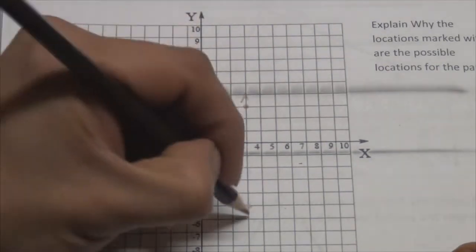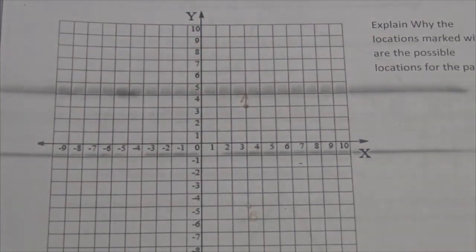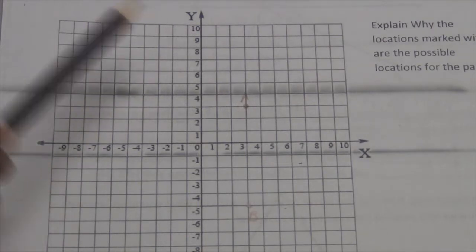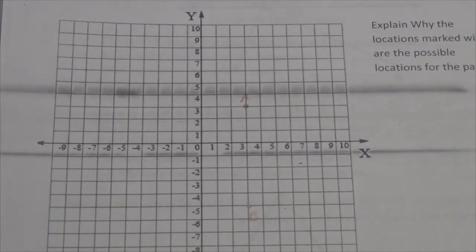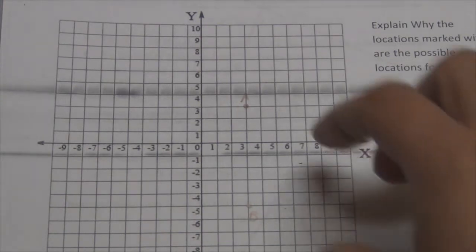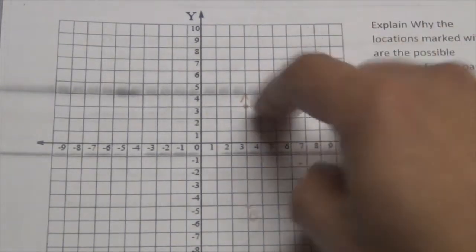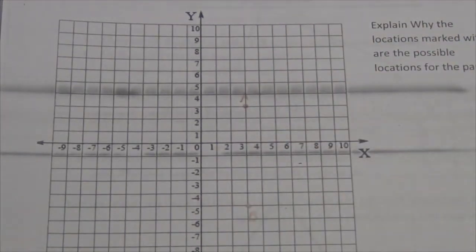School A, school B. Okay. Now, it says that the park must be equidistant, the same distance from school A as from school B. So what is the locus of points, or what is the set of points that are equidistant from 2 points? That is the perpendicular bisector.